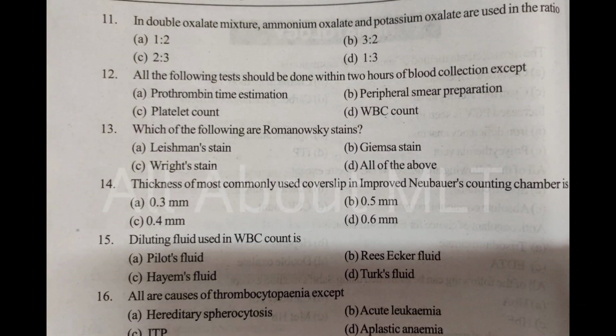Diluting fluid used in WBC count is option A Pilot's fluid, option B Rees-Ecker fluid, option C Hayem's fluid, option D Turk's fluid, and the answer is option D Turk's fluid. All are causes of thrombocytopenia except option A hereditary spherocytosis, option B acute leukemia, option C ITP, option D aplastic anemia, and the answer is option A hereditary spherocytosis.